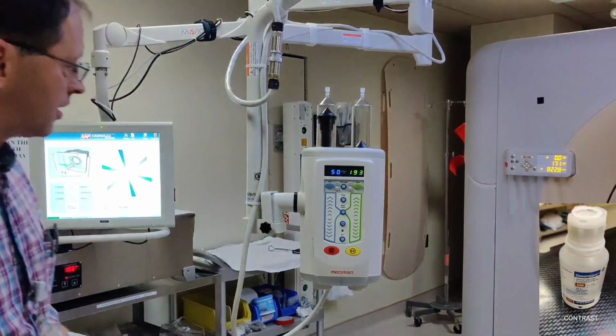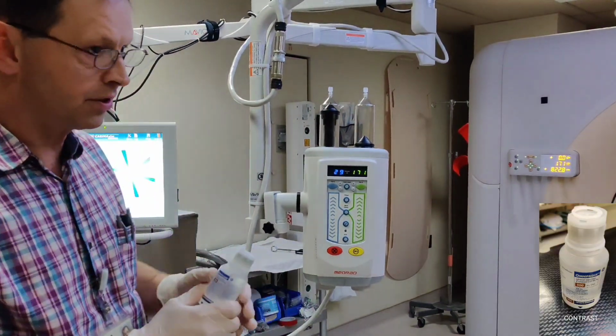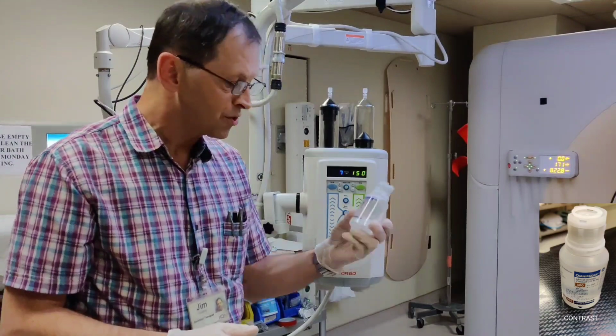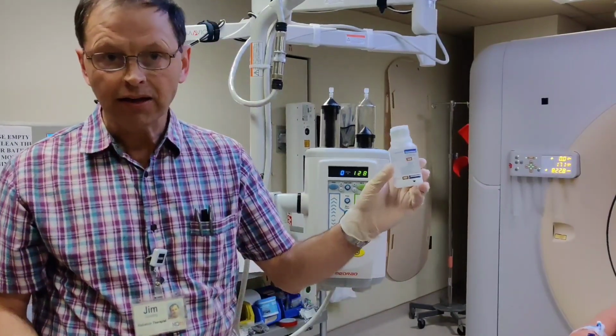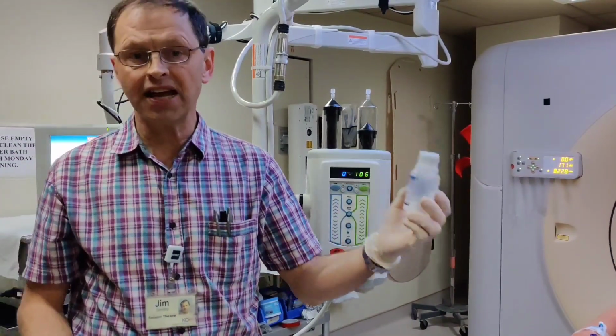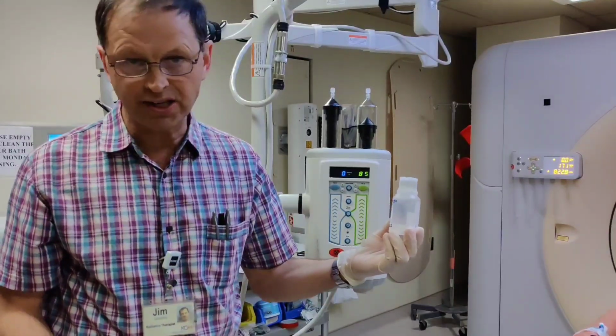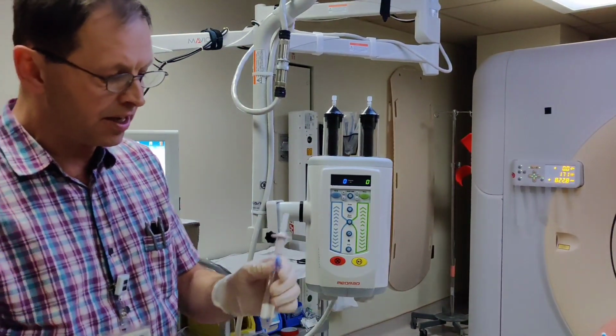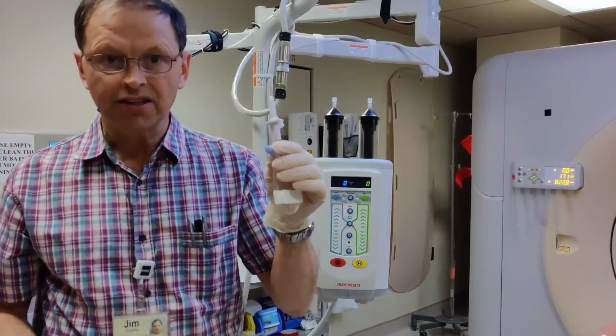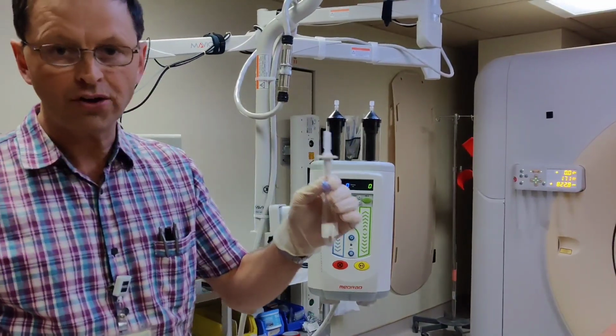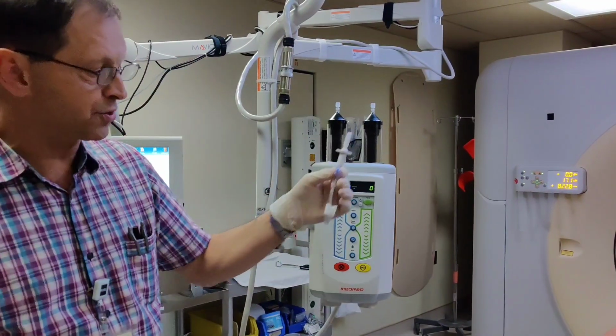Next thing I'm going to do is I can choose to load either contrast or the saline. So I've got my Omnipaque 100 ml bottle. It should have been taken from the warmer. We want this to be body temperature. The other thing we're going to need is these spikes. The spikes are the way that we get the contrast from the bottle into the syringe.